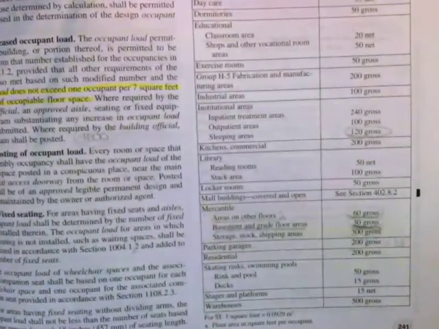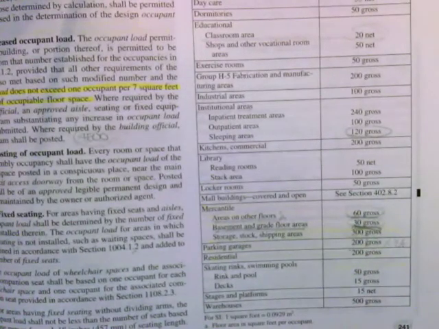So I hope this kind of helps you a little bit to understand how this worksheet goes. I hope you listen, re-listen, and kind of comprehend. And if you have further questions, feel free to get in touch with me.